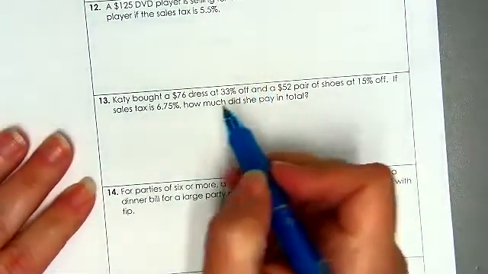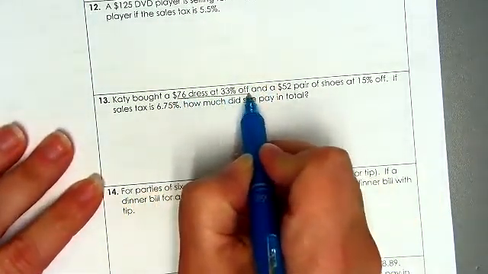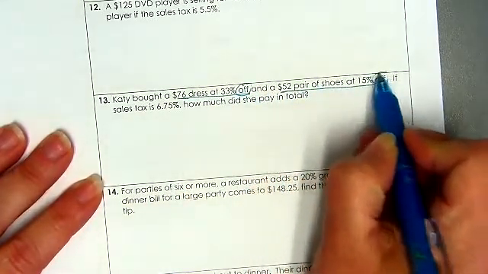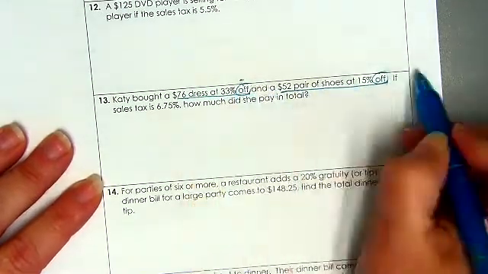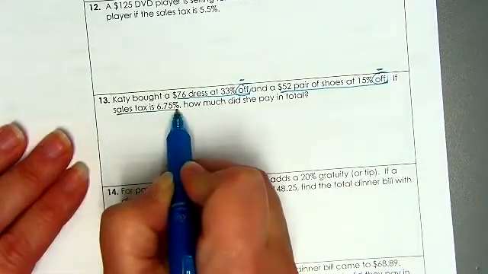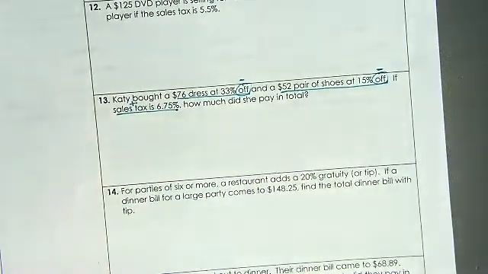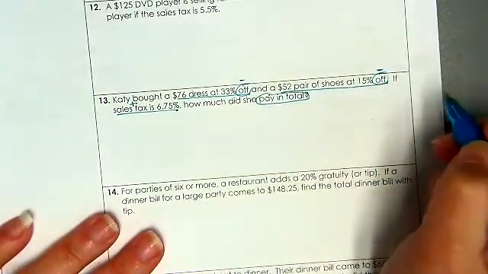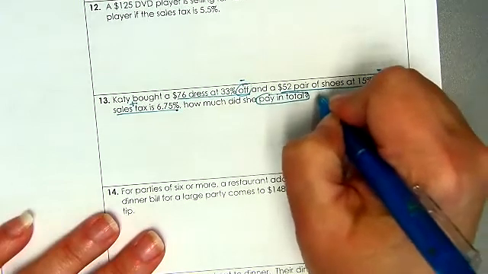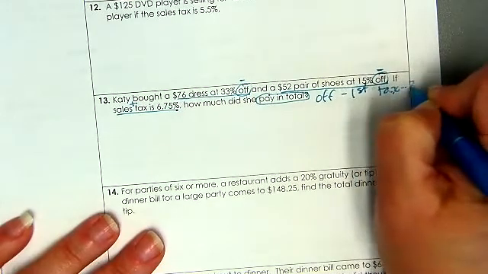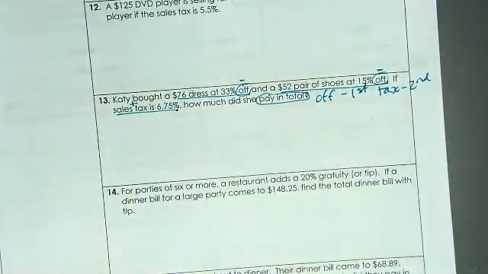Okay, Katie bought a $76 dress at 33% off, $52 pair of shoes at 15% off. So I'm subtracting for those. If the sales tax is 6.75%, tax means I'm going to be adding, but that's going to be after I do the off. I have to do the off first. We want to know how much did she pay in total. Okay, so you do off first, tax second. Okay, all right, so here we go.